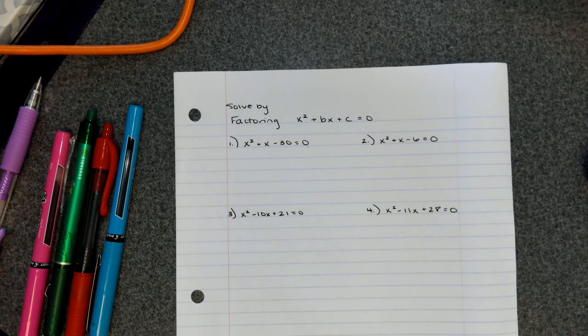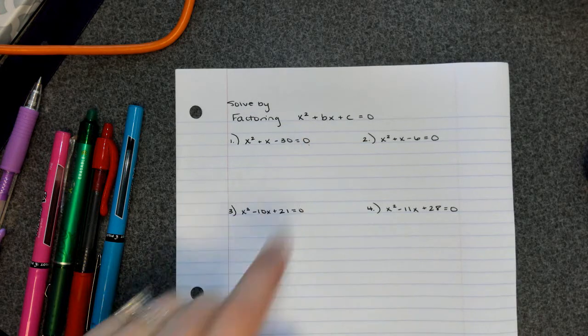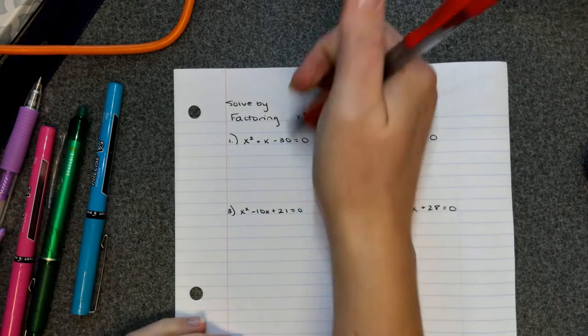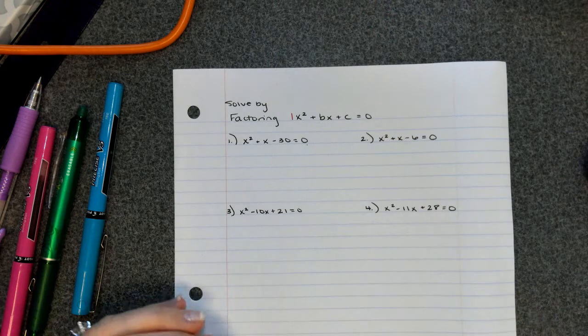Okay, so I wanted to make a quick video on how to solve by factoring. This was back in quadratics that we learned this, so Unit 5. And if your A term is 1, it actually becomes pretty easy.